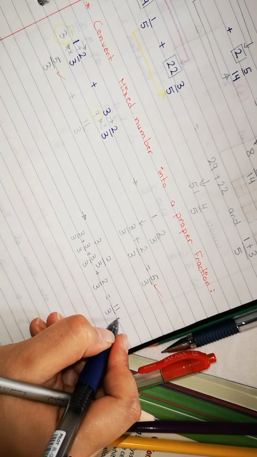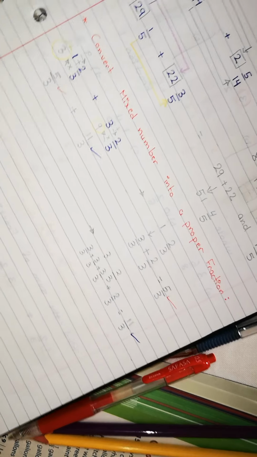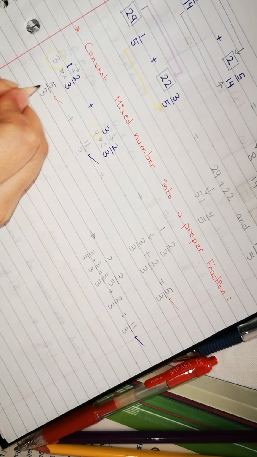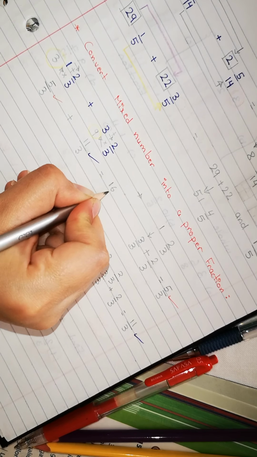Isn't this 11 over 3 equal to the 11 over 3 that we found earlier? They're the same. So can we add now? Yes, we can. 5 over 3 plus 11 over 3 equals what? 16 over 3.